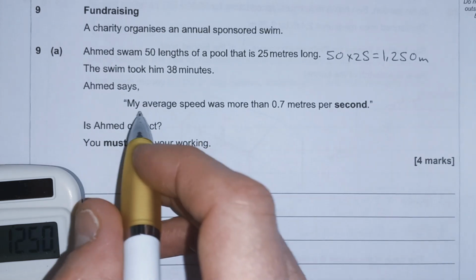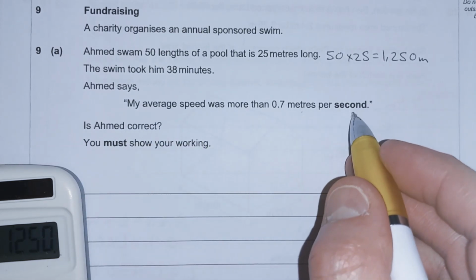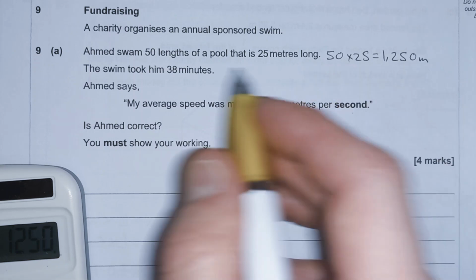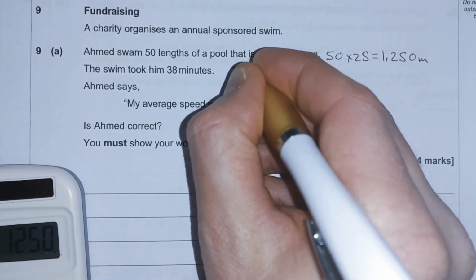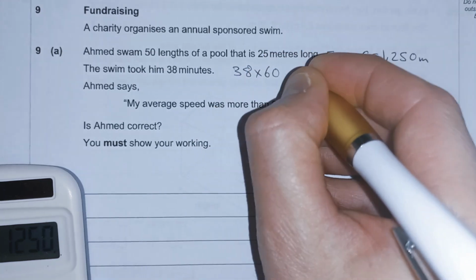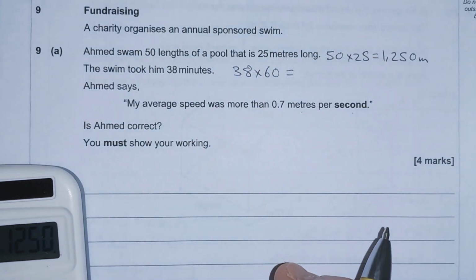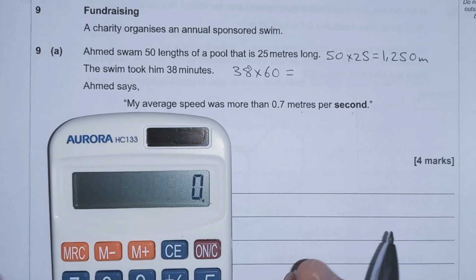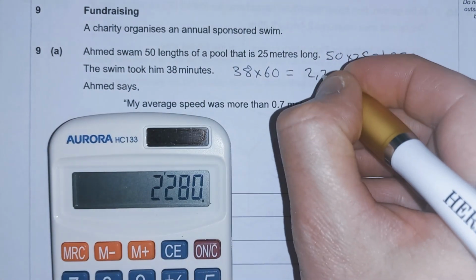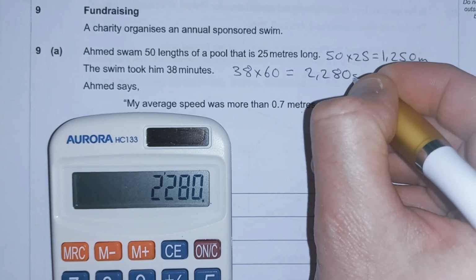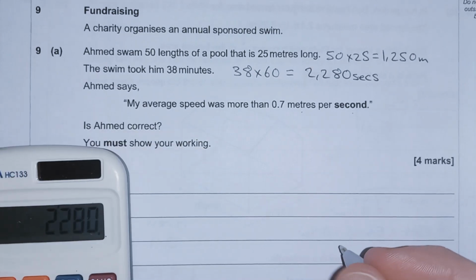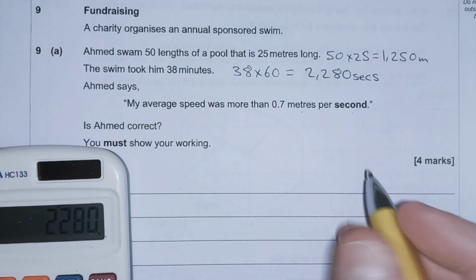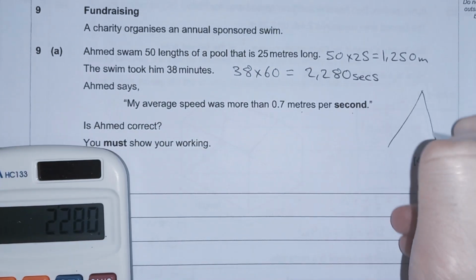Now he's talking about speed in metres per second. We got this measurement in metres, and we want to get the time into seconds. So it's going to be 38 times 60, because there's 60 seconds in a minute. 38 times 60 is 2,280 seconds.